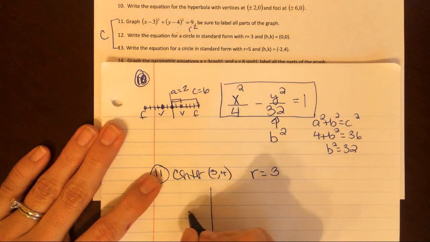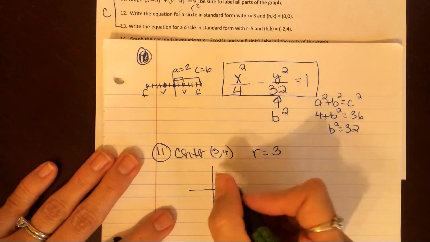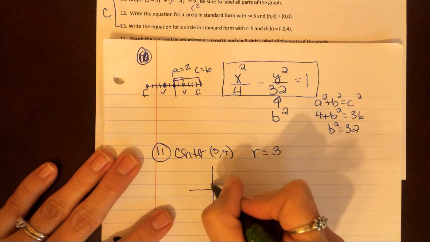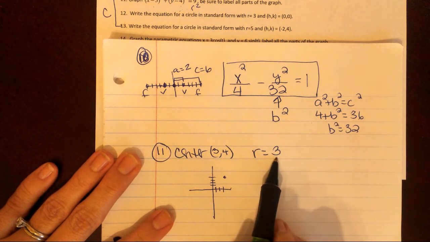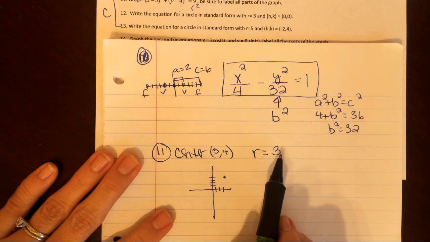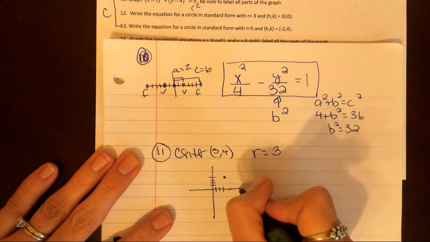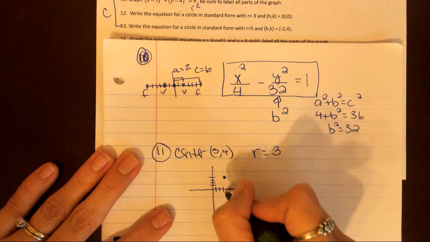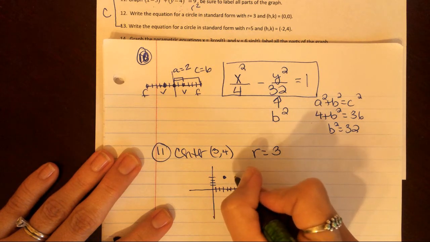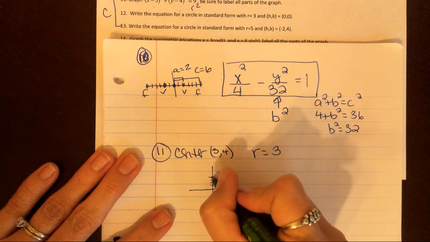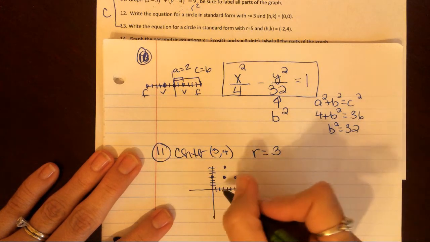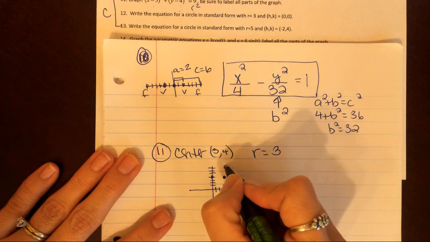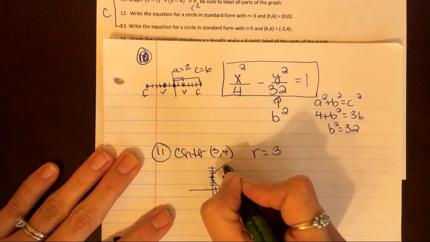So to graph a picture of this circle, I would need to have a point at 3, 4, and then I would go right, left, up, down 3, because a radius is how far you are in every direction from the center. So I'd go right 3, I'd go left 3, up 3, and down 3 from the center. And there's my circle.